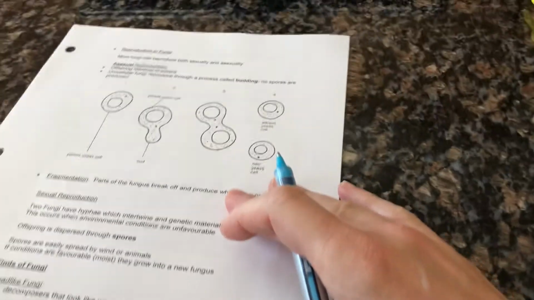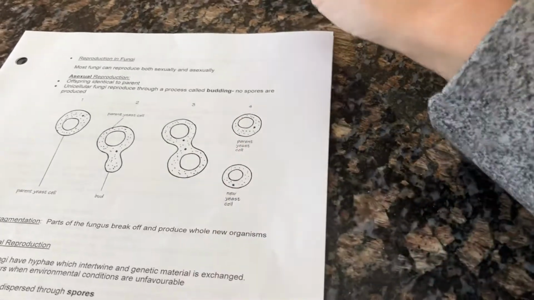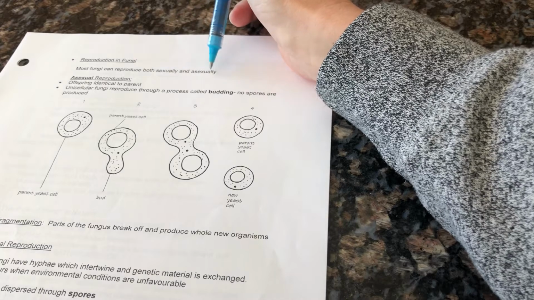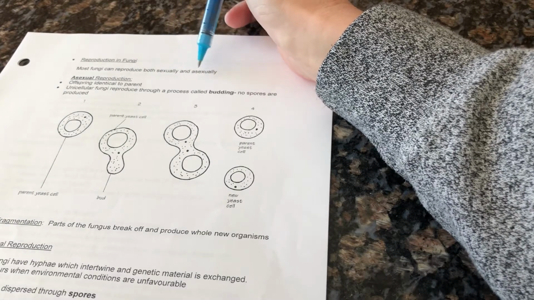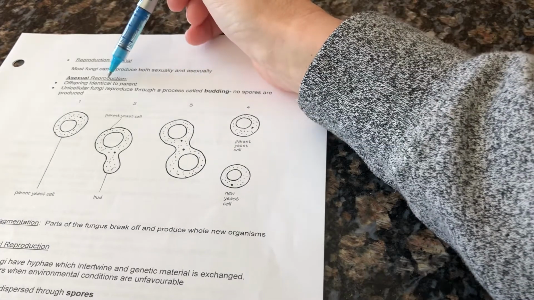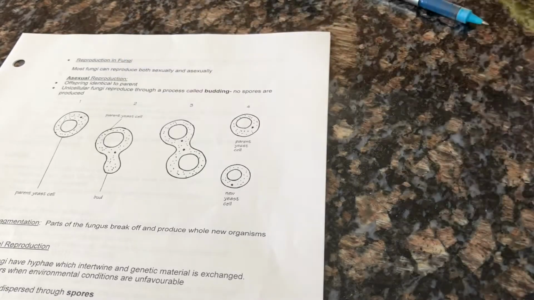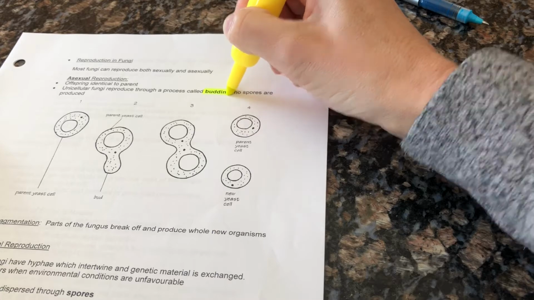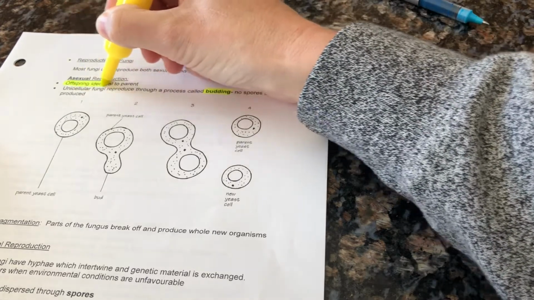So reproduction in fungi. Here are some things you need to know. Most fungi can reproduce sexually and asexually, all right? So you've got both options if you're a fungus. Asexual reproduction means you're going to reproduce identical to a parent. In other words, it's mitosis, and you're going to produce offspring that are identical to the parent.